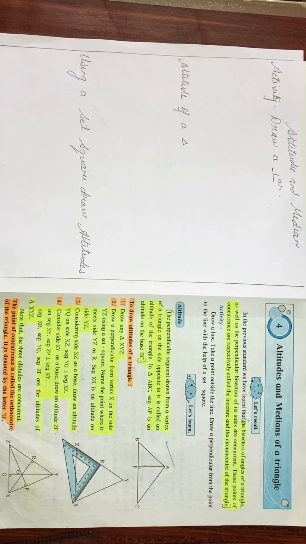Good morning, dear students. So today we'll be studying chapter number 4, altitudes and medians of a triangle.